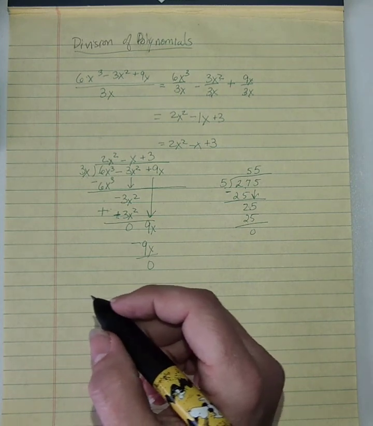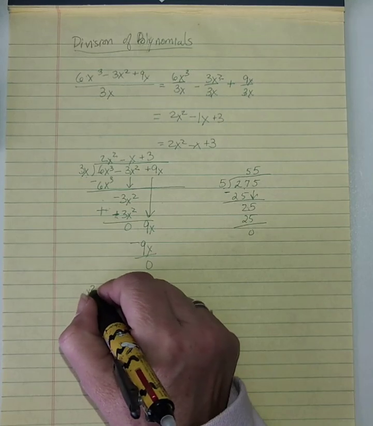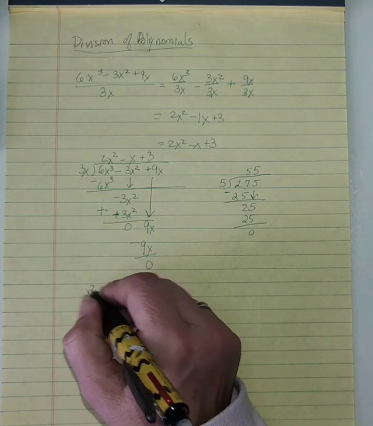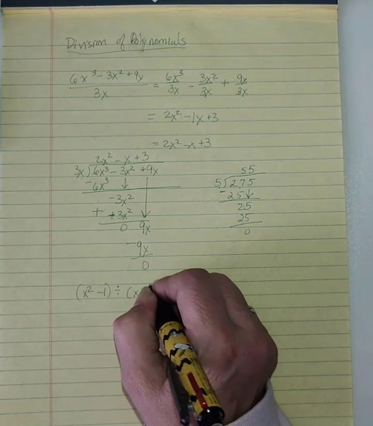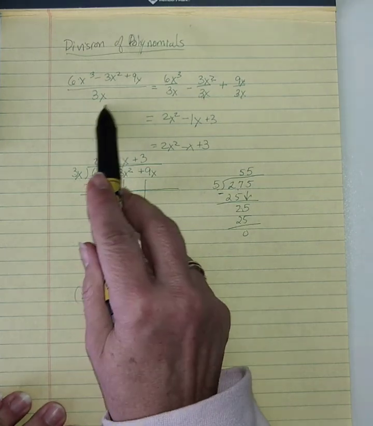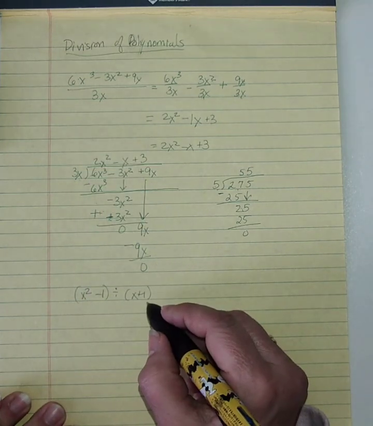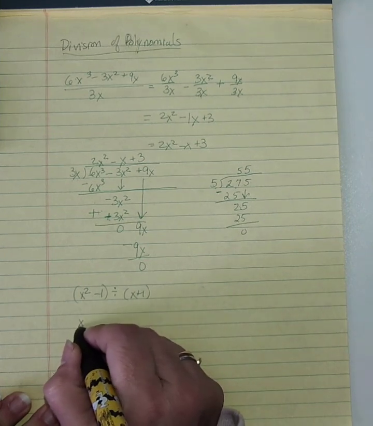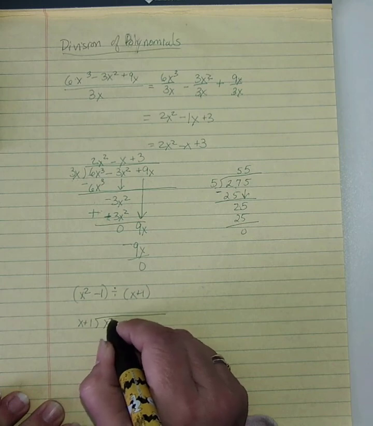So let's look at something like this. If I had x squared minus 1 divided by x plus 1, how would I work this one out? Now I couldn't do it like that per se, so I'd have to go in here and say x plus 1 divided into x squared.